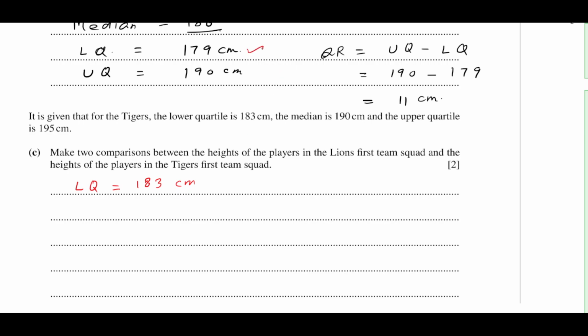Now here the lower quartile is 179. Here it is 183. Upper quartile, here it is 190. Here we have upper quartile as 195. And here the median is 186. Here we are getting 190 as the median.